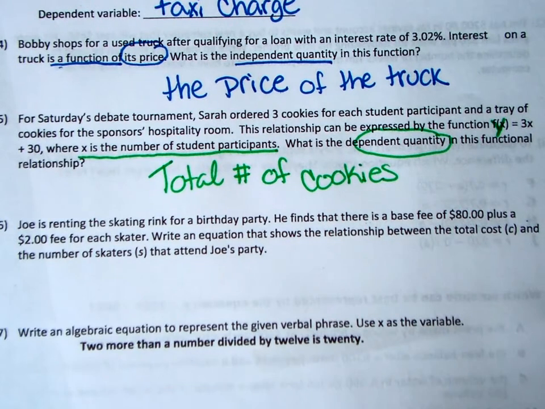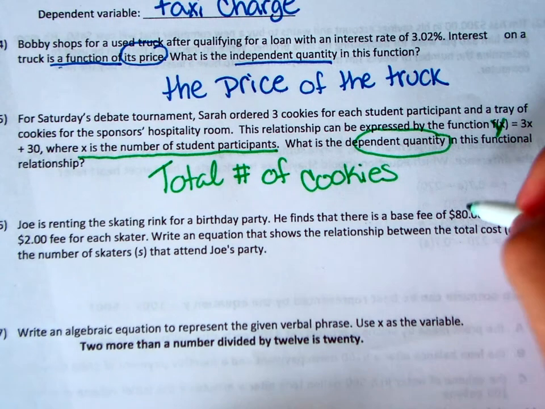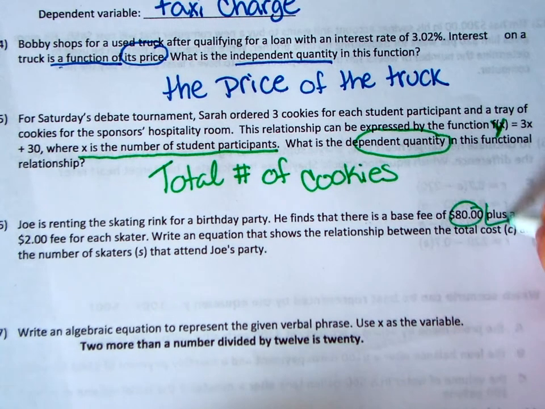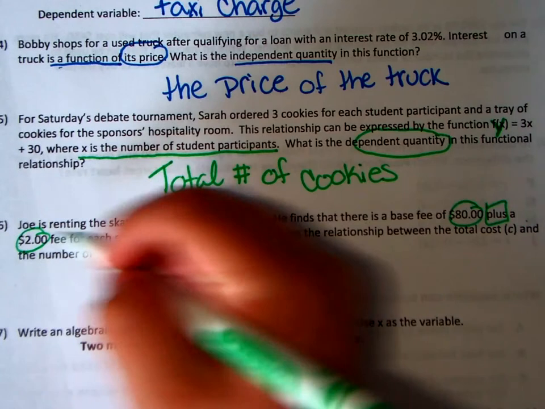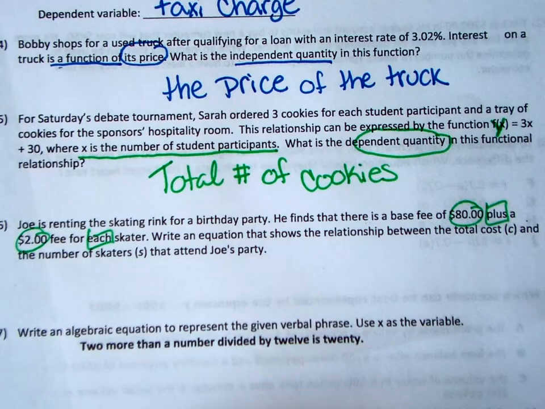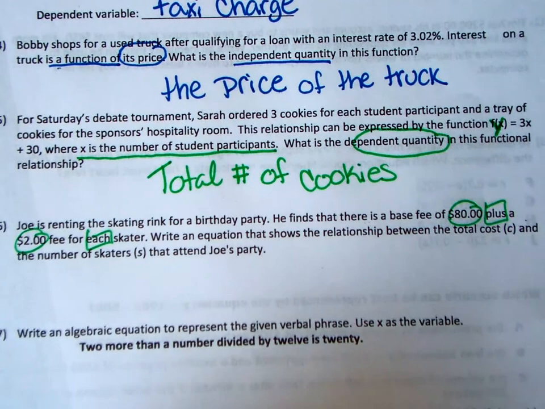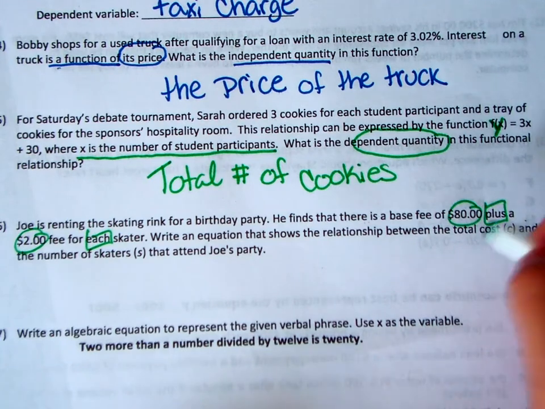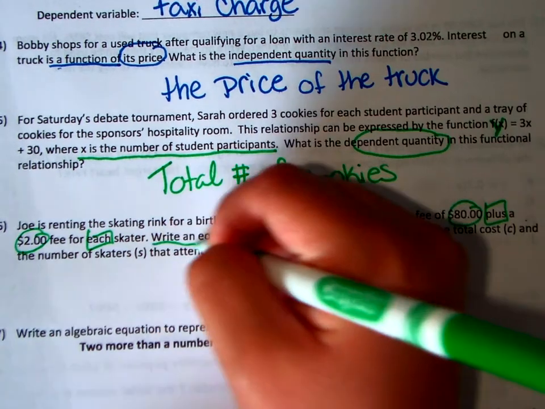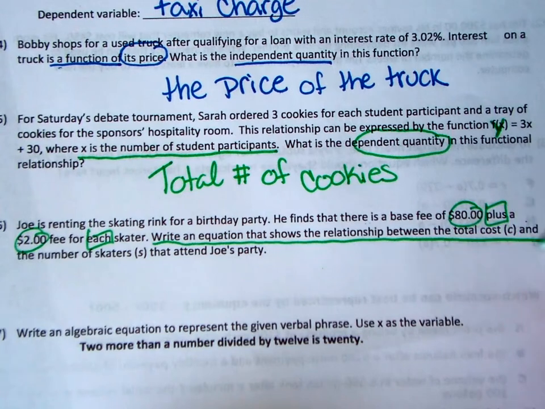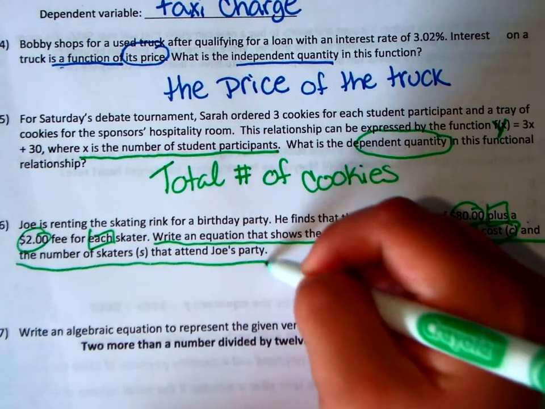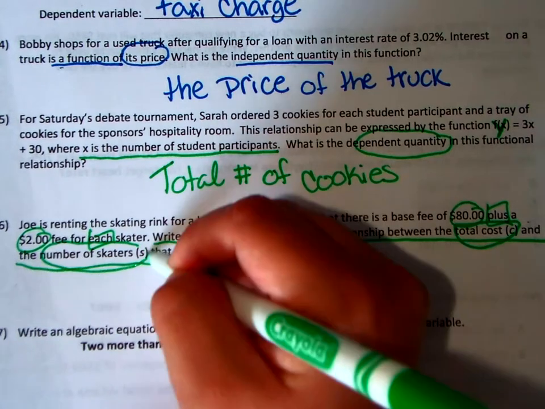So, next one. Joe is renting the skating rink for his birthday. He finds that there is a base fee of $80 plus a $2 fee for each skater. Write an equation that shows the relationship between the total cost C, so they're telling us what variables to use, and the number of skaters S that attend Joe's party.